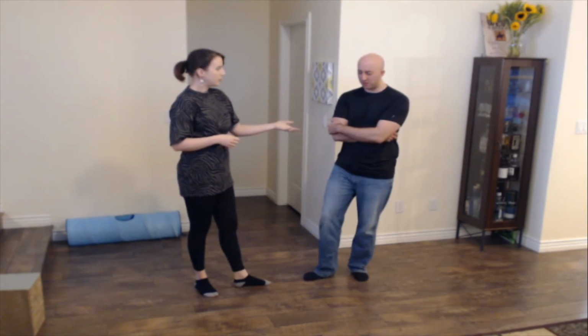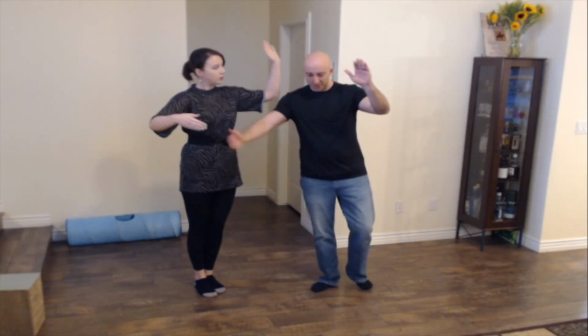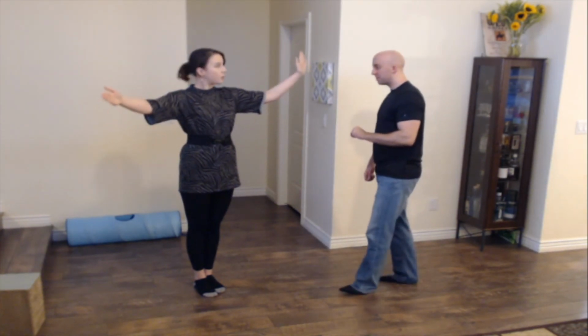And which am I doing first, the raising or the releasing? They're going to both happen at the same time. Okay. We're going to think open up or create space.